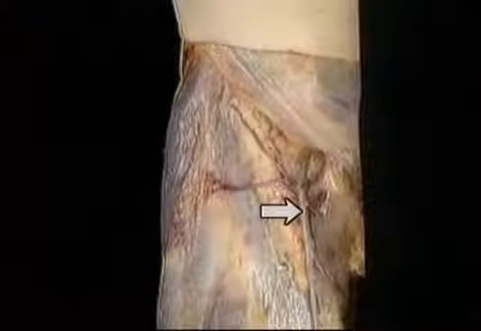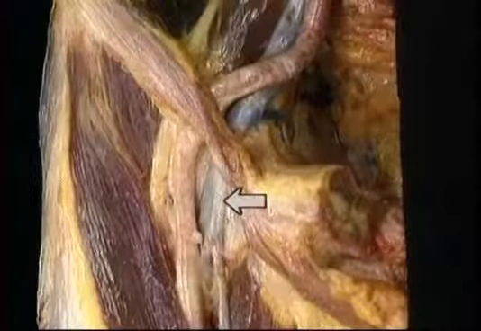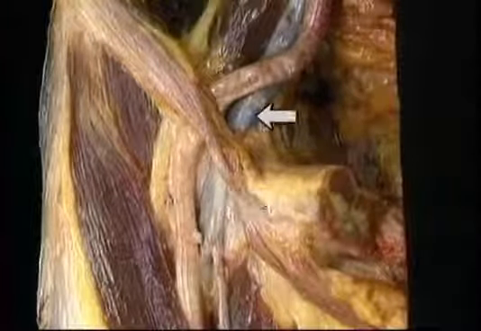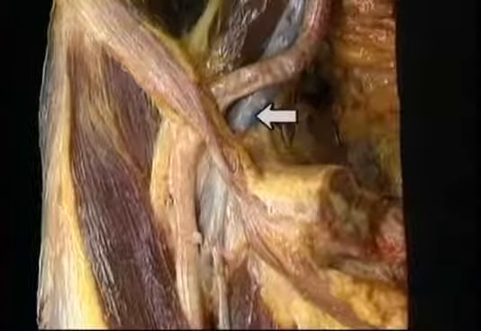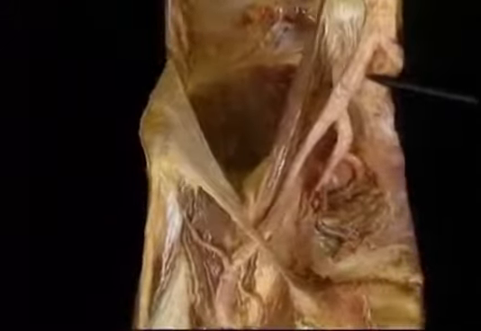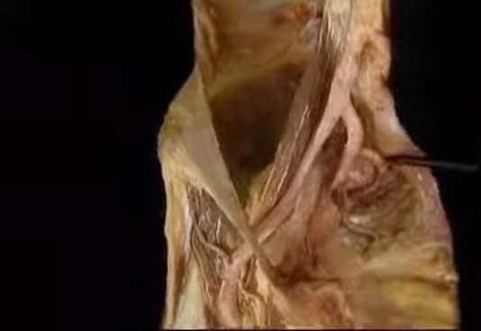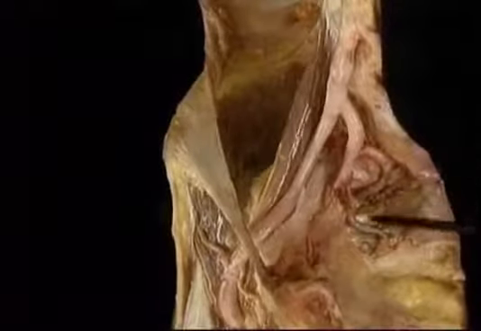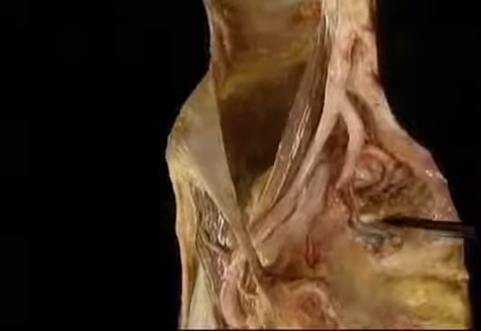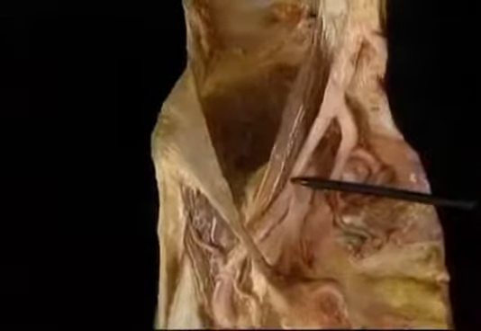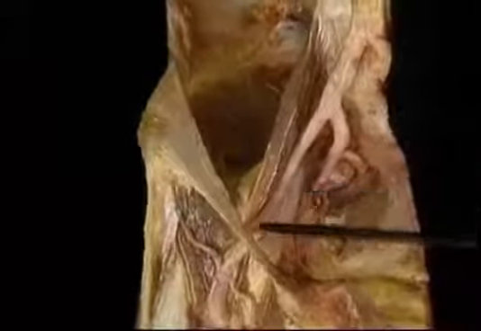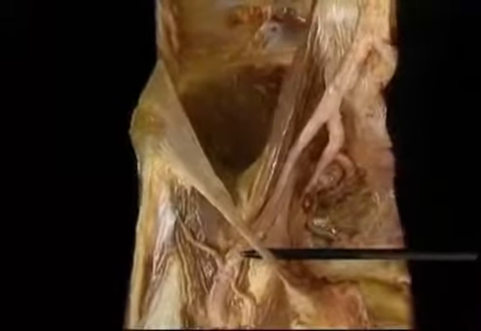Here's the long saphenous vein and the femoral vein, becoming the external iliac vein. Here's the common iliac artery, the internal iliac, giving off the superior gluteal and inferior gluteal arteries. Here's the external iliac becoming the femoral artery.